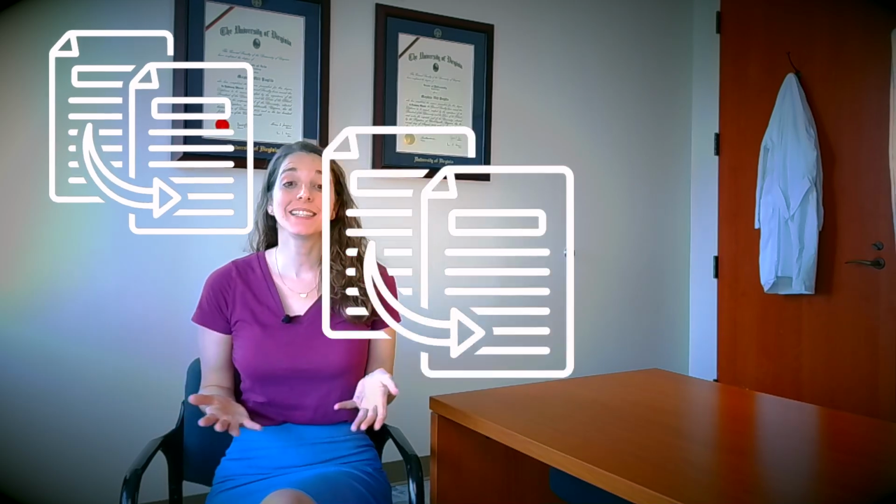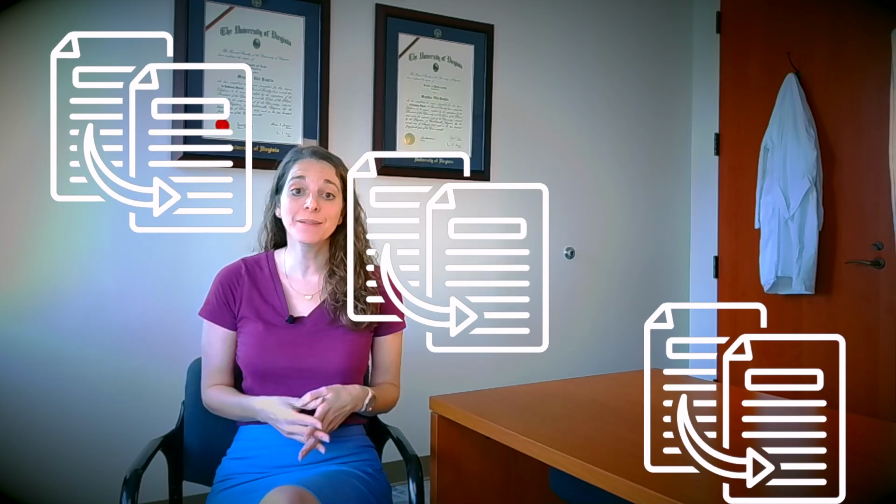Have you ever copied and pasted the same Excel formula 40 times? Or clicked through the same 5 folders just to rename a set of files? There's a better way, and it starts with code.